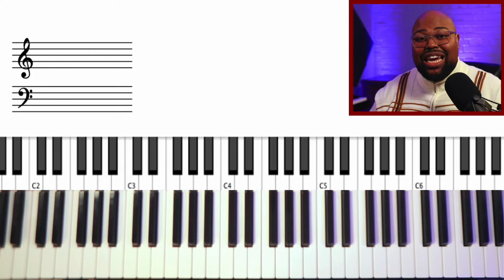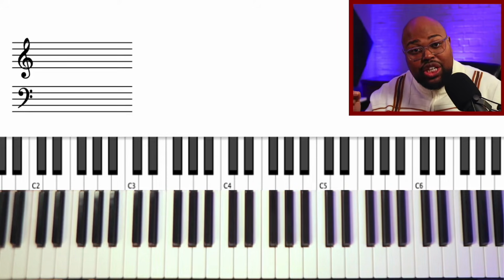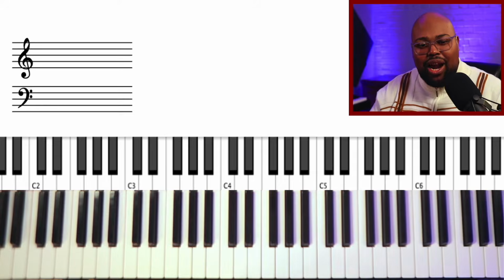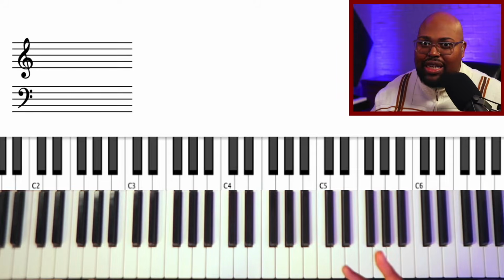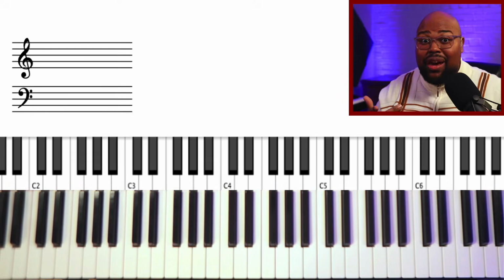So now when we're looking at a tritone substitution, what we're saying is we're looking at our bass note and we're seeing how we can change that bass note with its tritone. So let me give you an example. Let's take a song like Amazing Grace.